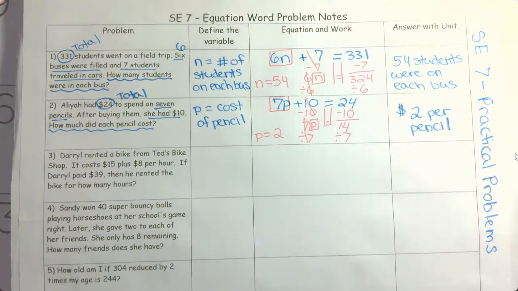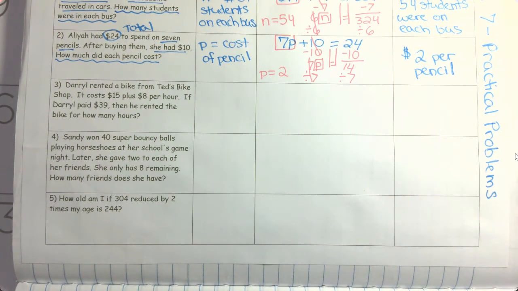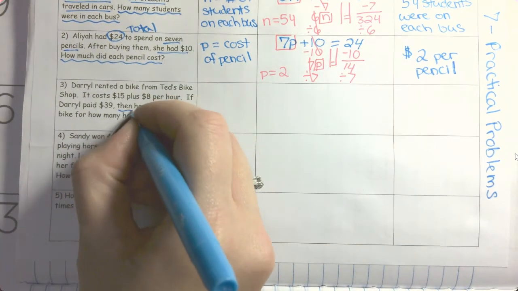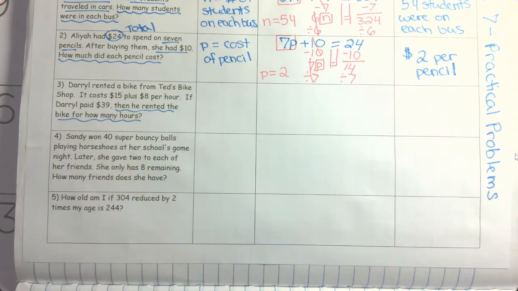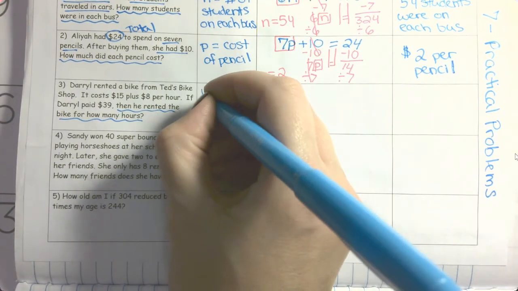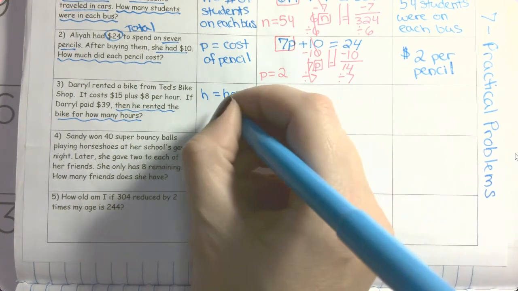Alright, we're going to move on to Daryl now. So Daryl rented a bike from Ted's bike shop. It cost $15 plus $8 per hour. If Daryl paid $39, then he rented the bike for how many hours? So what we're looking for is how many hours he rented the bike for. So that's going to be our variable. Again, you can pick what letter you want to use. I'm going to use H for the hours that he rented the bike.